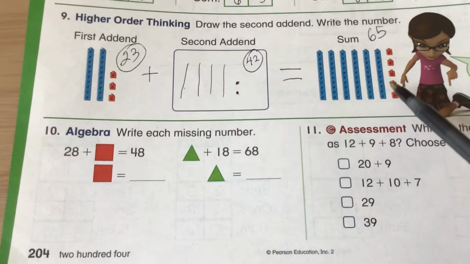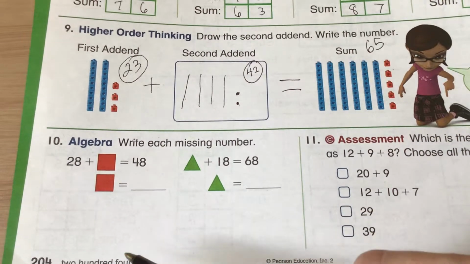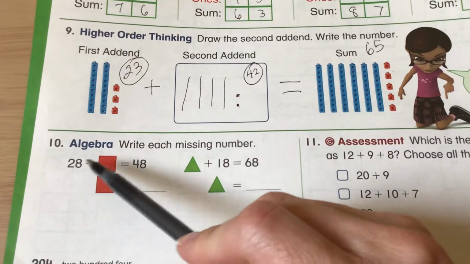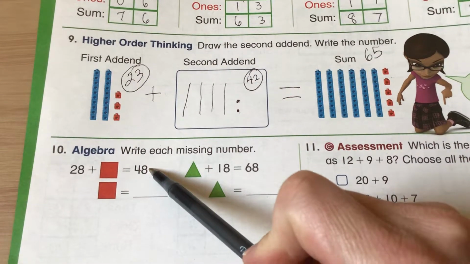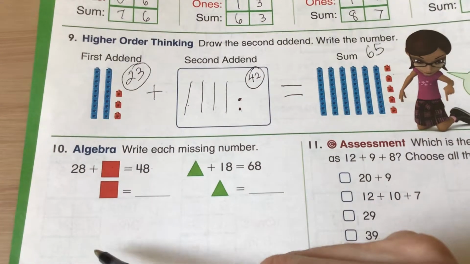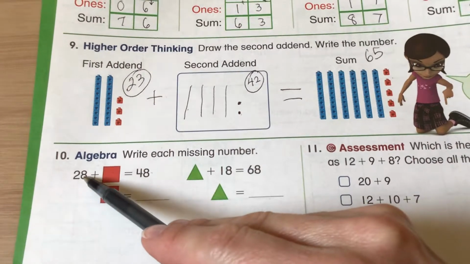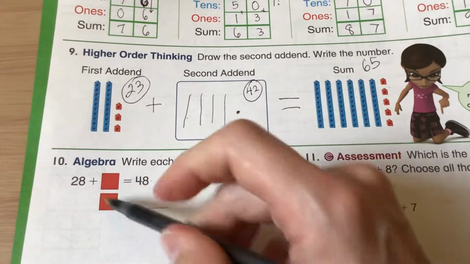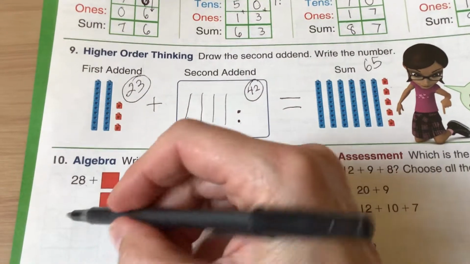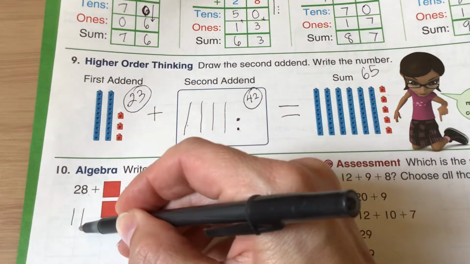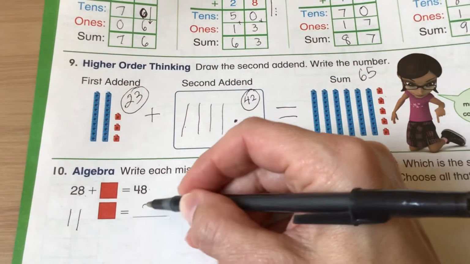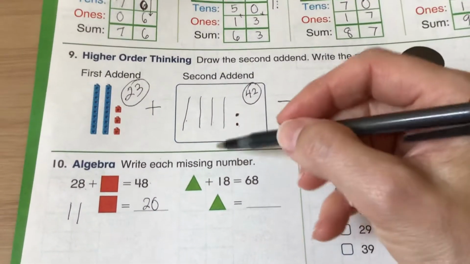So here's our algebra, which is kind of fun. The students have been having a great time with this because it's a math mystery. You get to solve the math mystery. So 23 plus something is 48. This something is a red box. We have to figure out what it is. So 28, and I like to do the 10 lines and the little dots. So 28, we'll start with the tens. 38, 48, they can see easily. 10, 20, that red box equals 20 to make it correct.